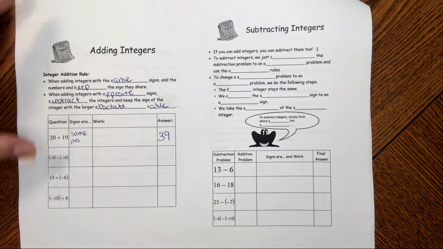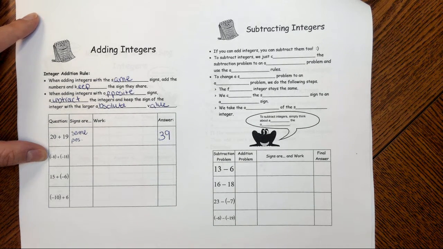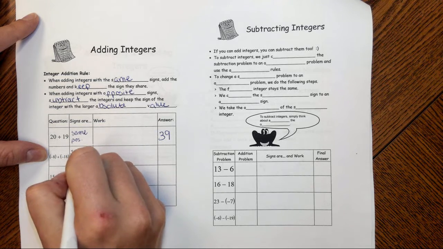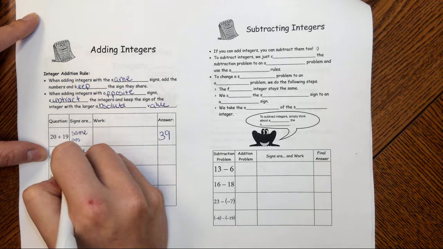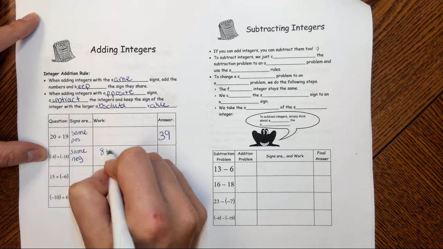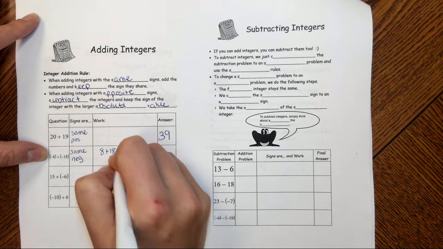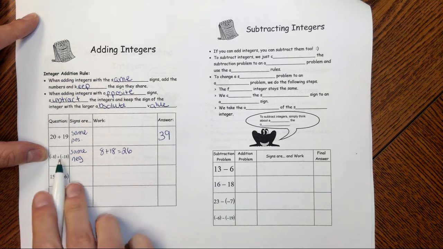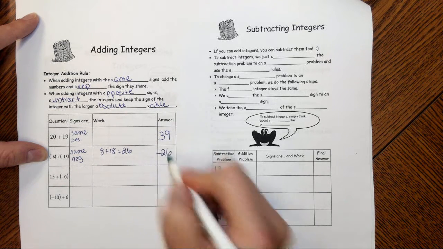Okay? I have negative 8 and negative 18. Both of these numbers are negative, so my signs are the same, and they are negative. So I'm going to add the two numbers, 8 plus 18. 8 plus 18 gives me 26, and the sign they share is a negative sign, so my answer is going to be a negative 26.